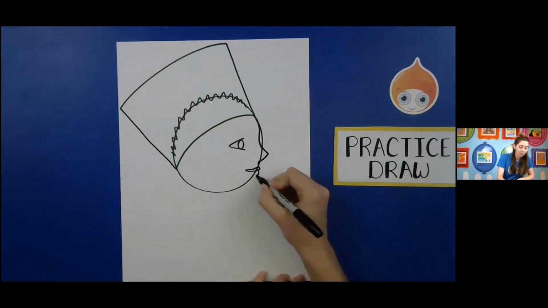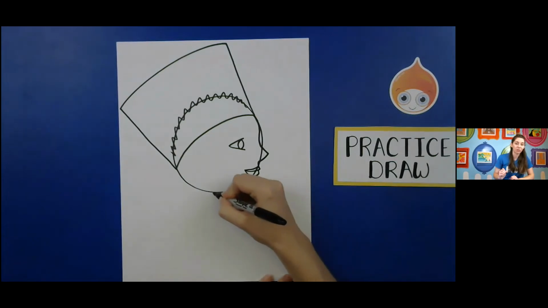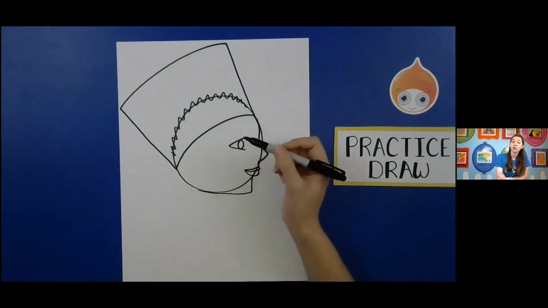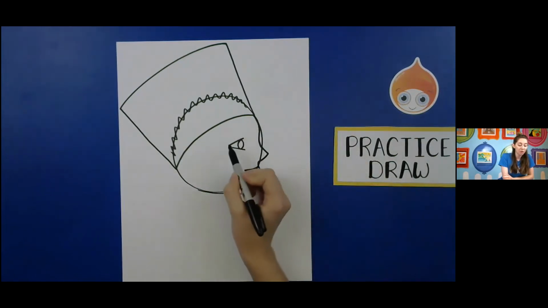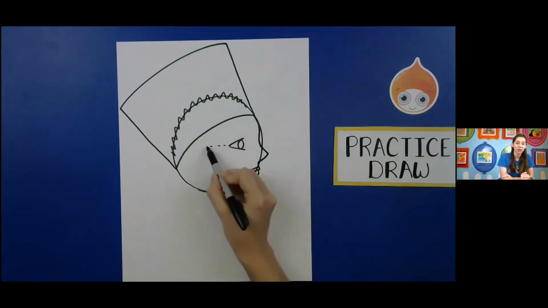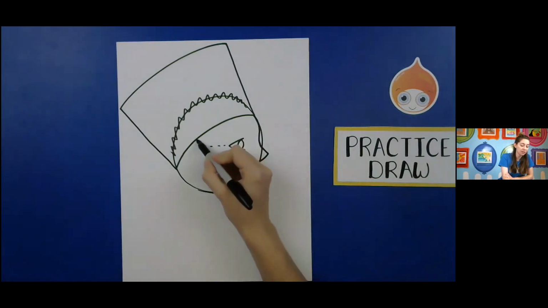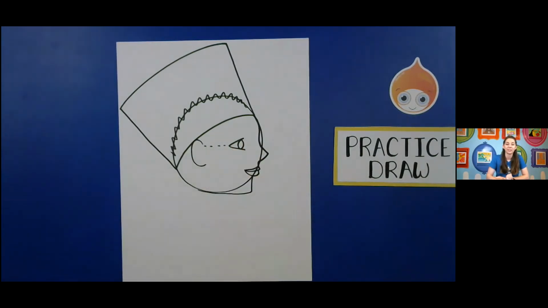So I have my lips and my chin, and I'm going to stop. Now we need our ear. To know where to start our ear, we're going to go to the back of the eye and draw little dash lines over to about there. And then I'm going to draw a big letter C for my ear. Then you can erase the little lines as well when you're done.